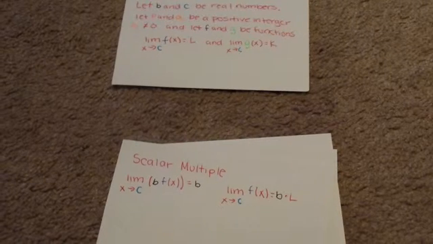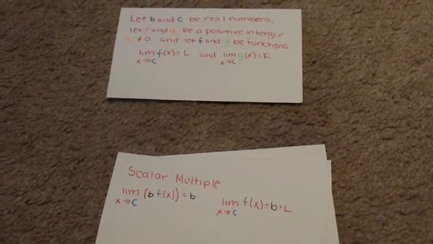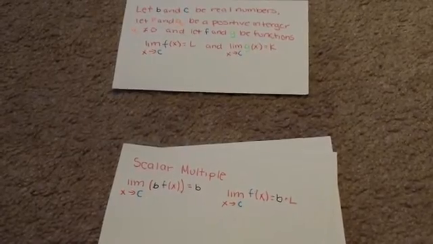Finally, we must look at the scalar multiple property, which states that the limit as x approaches c of b times f of x equals b times the limit as x approaches c of f of x. Also, this means that it equals b times L.